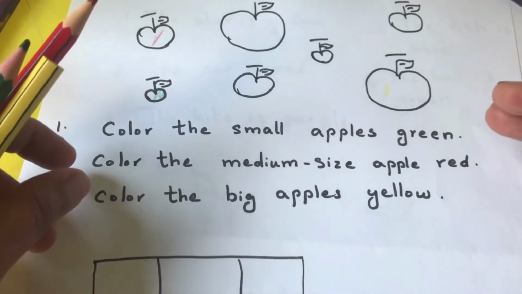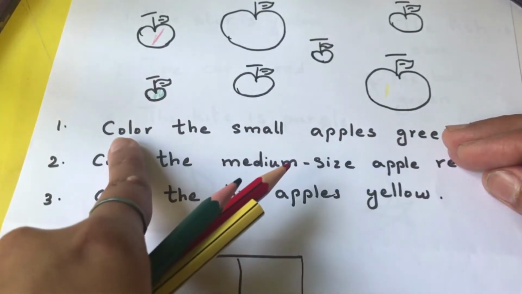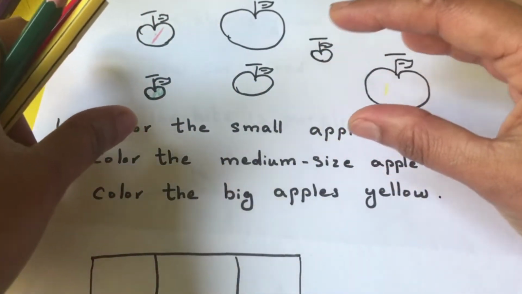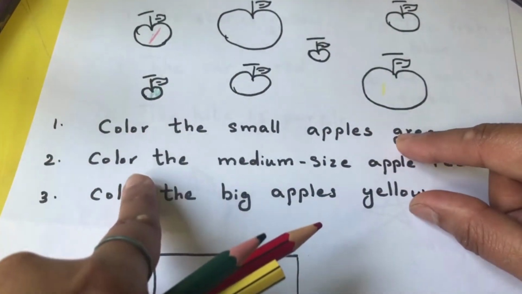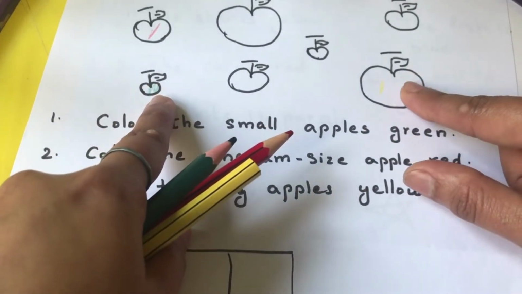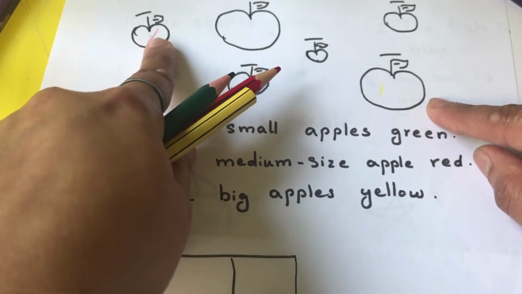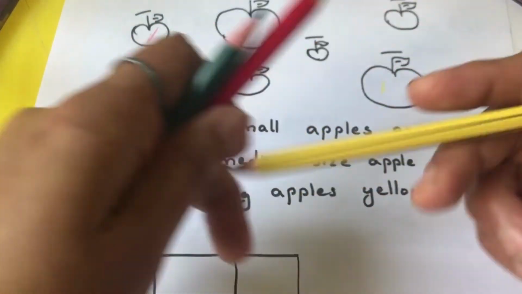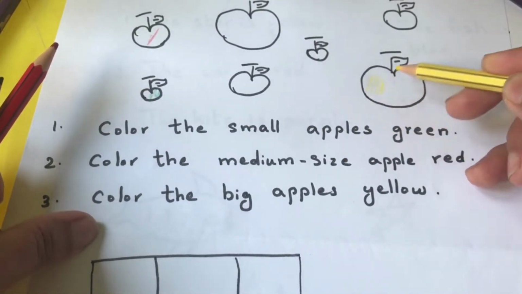If your kid is 3-year-old, you have to read these instructions below. The first instruction is color the small apples green. So your kid has to find which is the small apple. Then he has to color it green. Color the medium size apple red. So this is small and this is big. So which is the medium size? This is the medium size and he has to color it red. Color the big apples yellow. So he has to identify which is the big apple and he has to color it yellow.